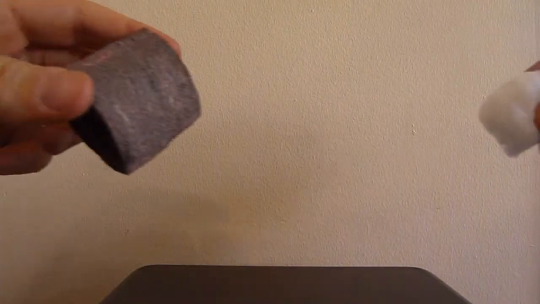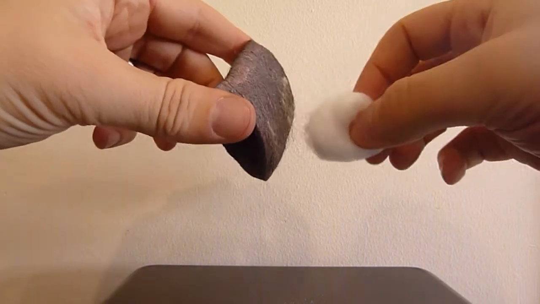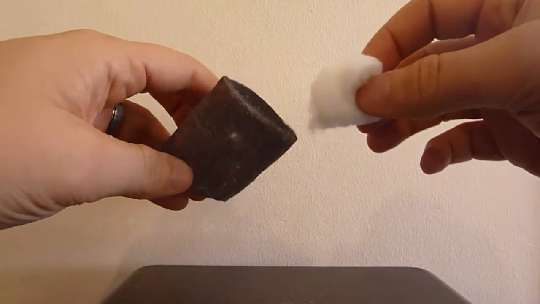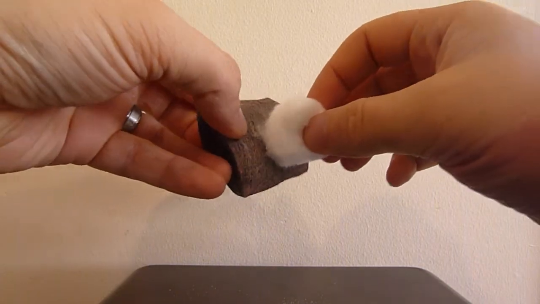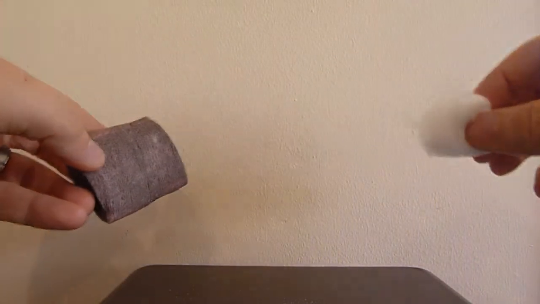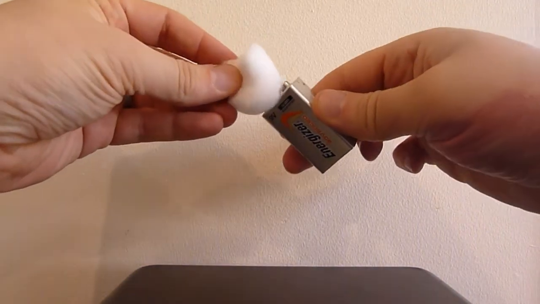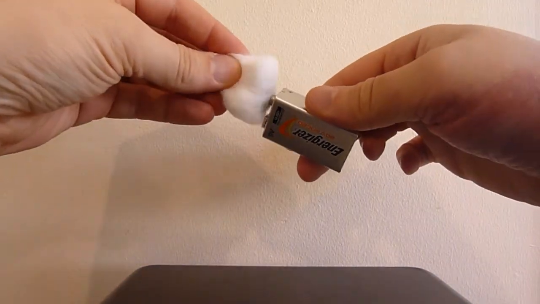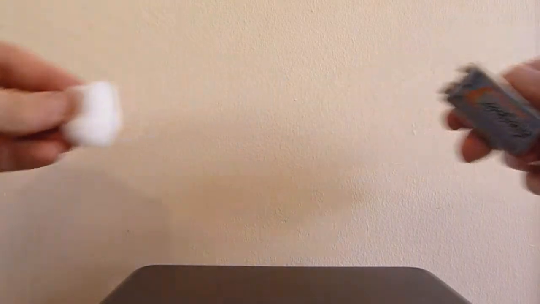Looking at the steel wool and the cotton ball, nothing happens. This is as expected, as both materials are non-combustible. Looking at the battery and the cotton ball, again as expected, nothing much happens. The cotton ball, although combustible, is unable to release the energy of the battery.